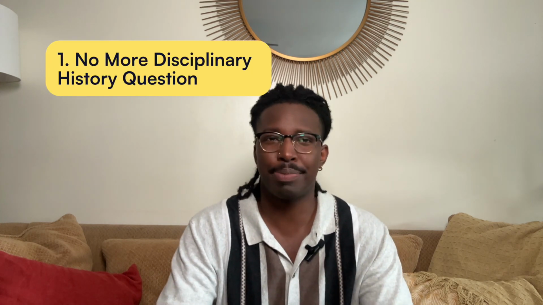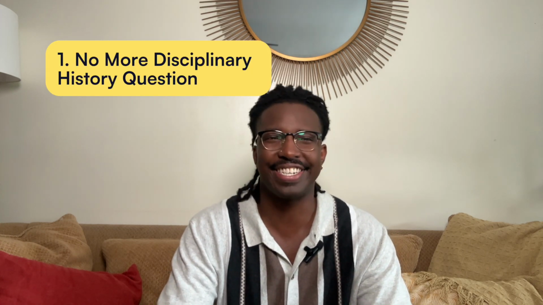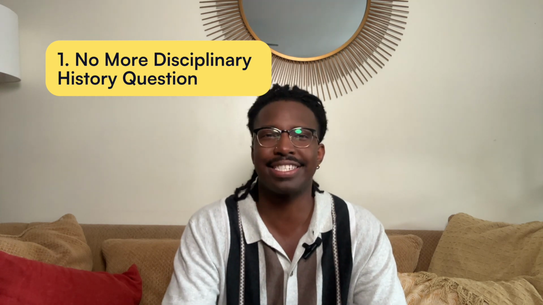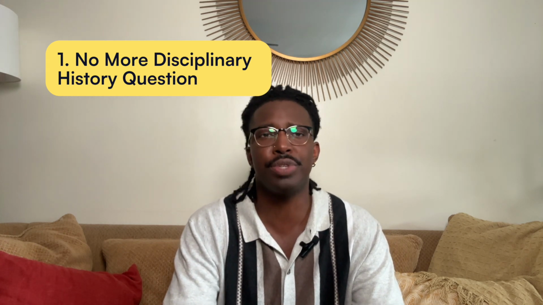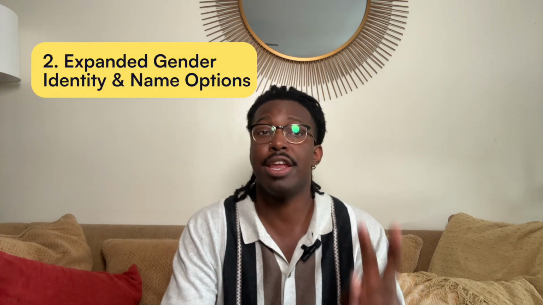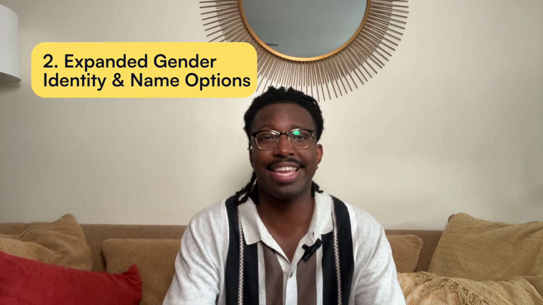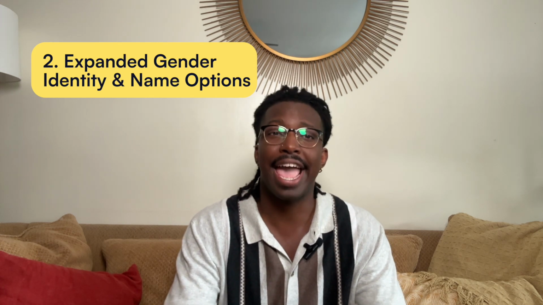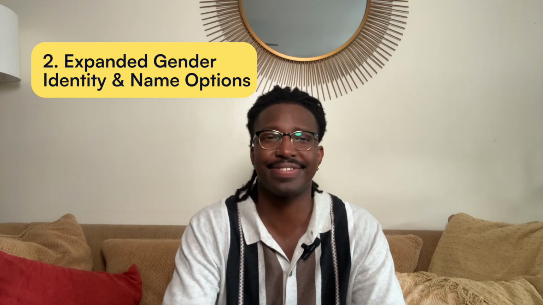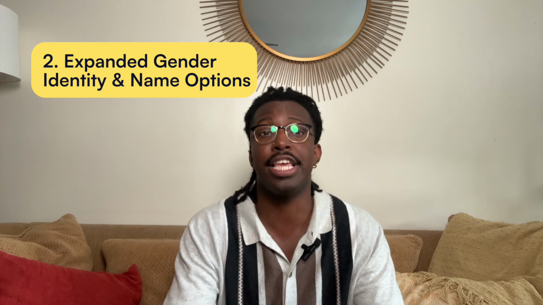So let's talk about what's new for this application cycle. These updates are important and could affect how you approach the application. So number one, no more disciplinary history question, which is a big change. The Common App no longer asks about school disciplinary records. This is meant to make the process more equitable for students from different backgrounds and schools. Number two, expanded gender identity and name options. The platform now allows you to list your chosen name, pronouns, and more inclusive gender identity options. Colleges will see the name and identity that you want them to see.